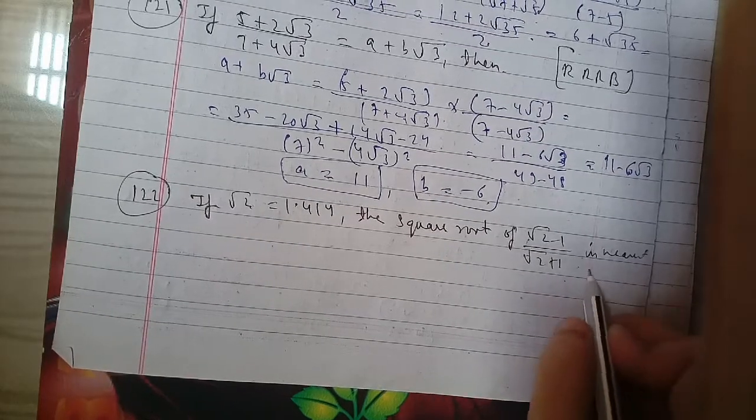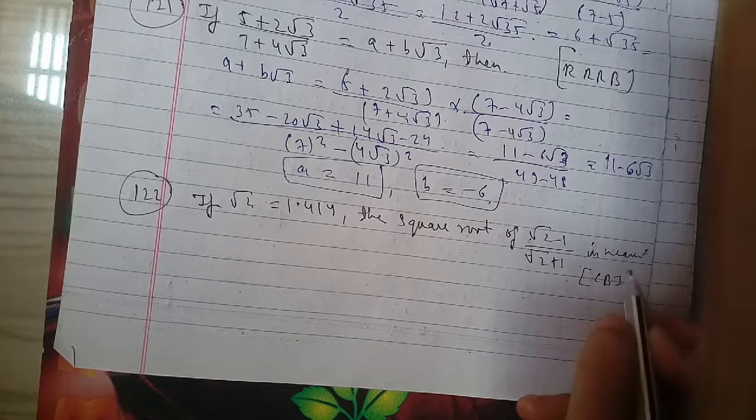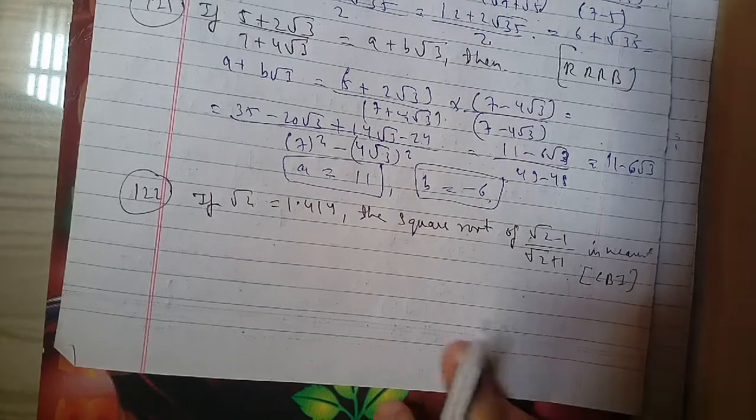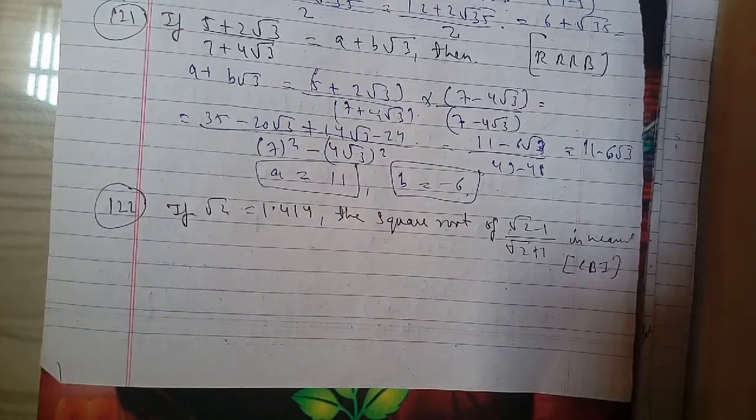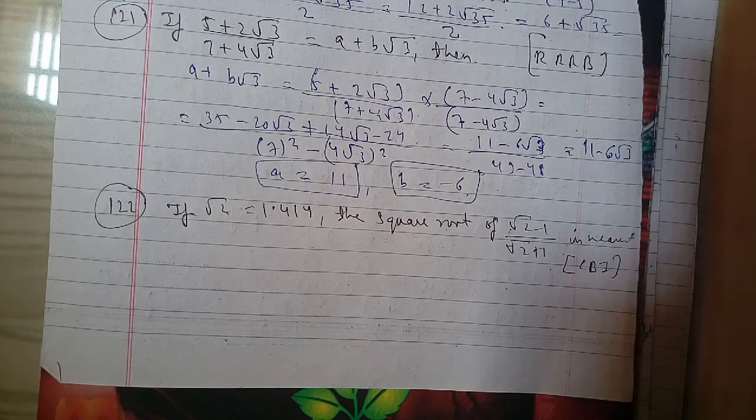So this has been asked in your CBI examination paper, and that is also an important paper with respect to competition. The options for this we have 0.172, 0.414, 0.586 and 1.414 that we have to talk about. Let's go ahead.